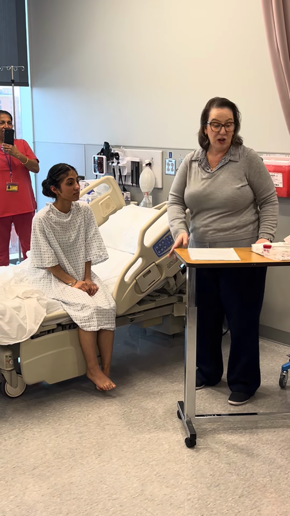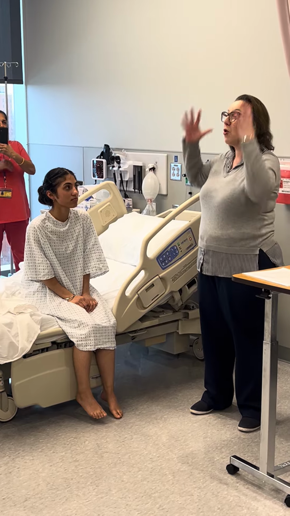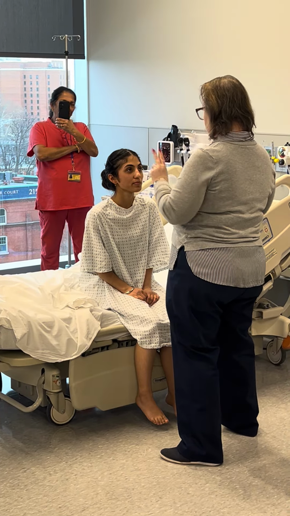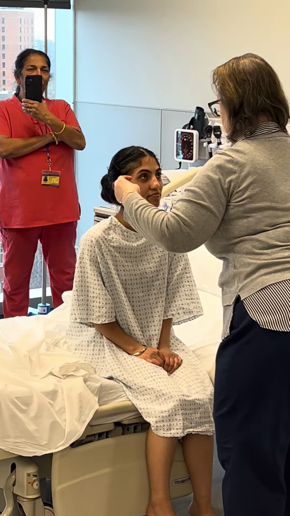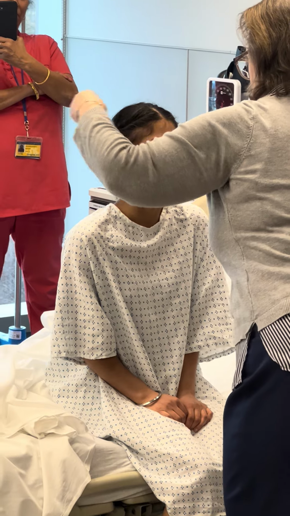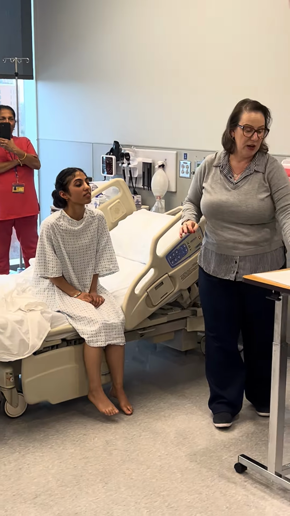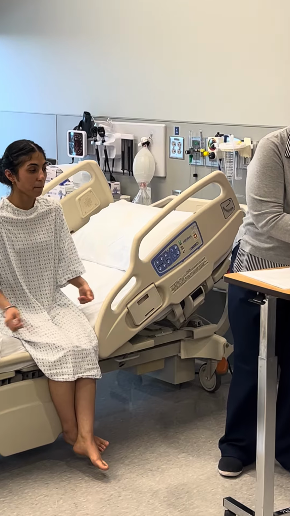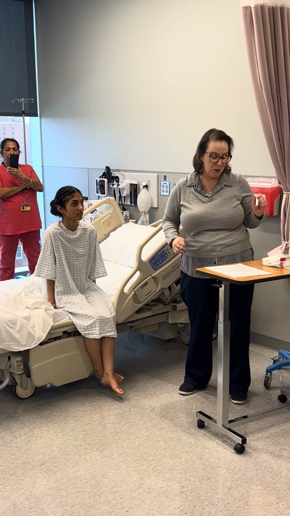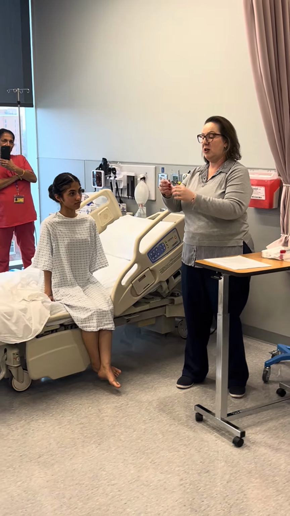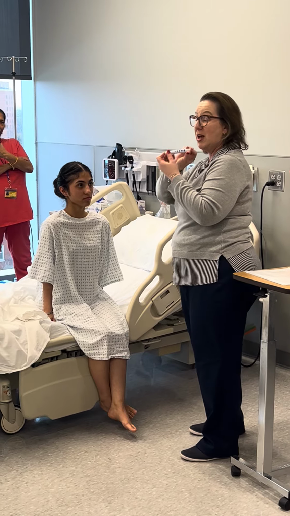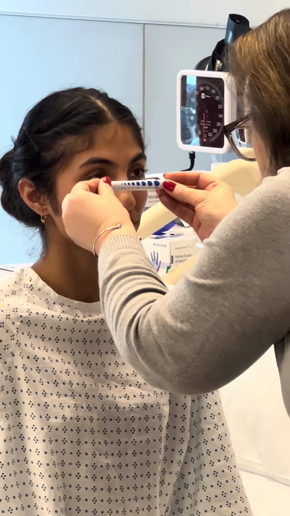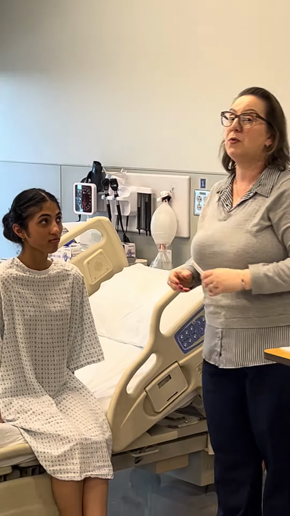And now I'm going to assess confrontation. So this is assessing peripheral vision. So I want you to look at my nose, and I want you to tell me when you see my fingers wiggling. You're gonna see this, okay? Okay, confrontation is intact. So now I'm going to assess the ocular motor cranial nerve, which is cranial nerve number 3. So I am going to be inspecting my patient's pupils, all right? So the first thing I want to do is I want to measure them. Patient's pupils are +3 bilaterally.